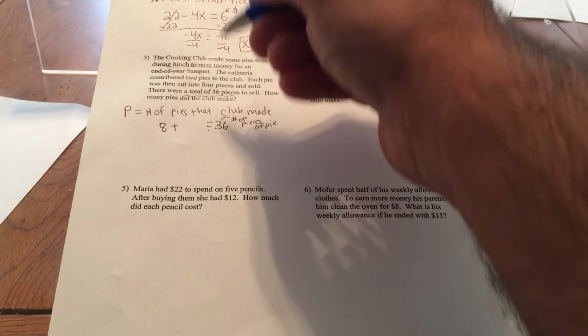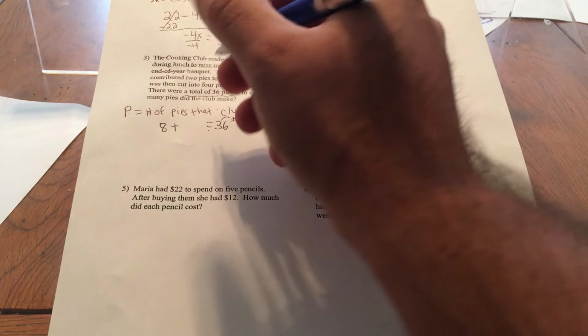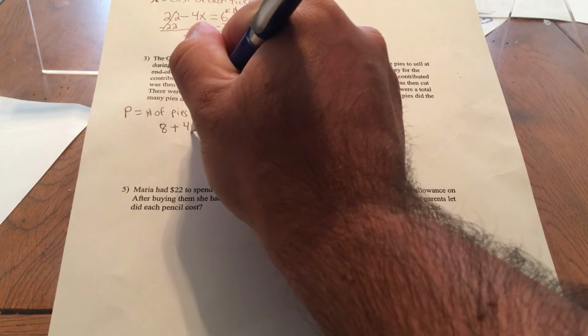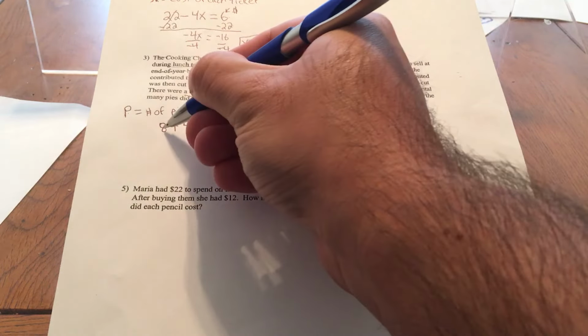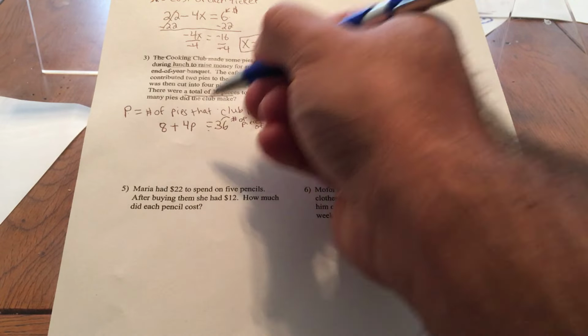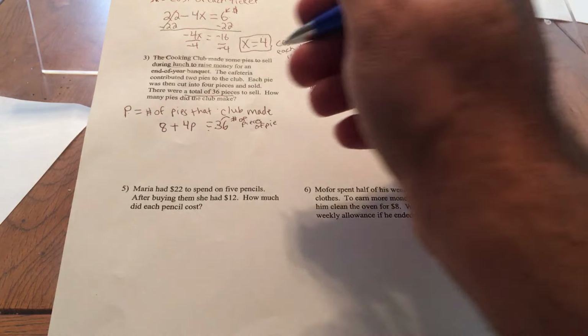So in this case, they're cut into 4 pieces, and P is the number of pies. So we can say that 4 times P will represent the number of pieces that come from the club itself. All right, so this is the equation that we're going to write. To solve it, again, just a 2-step equation.